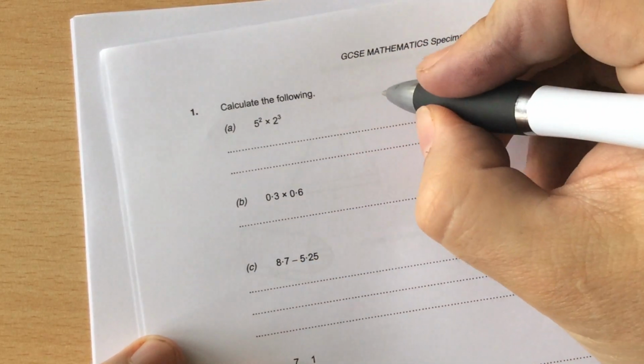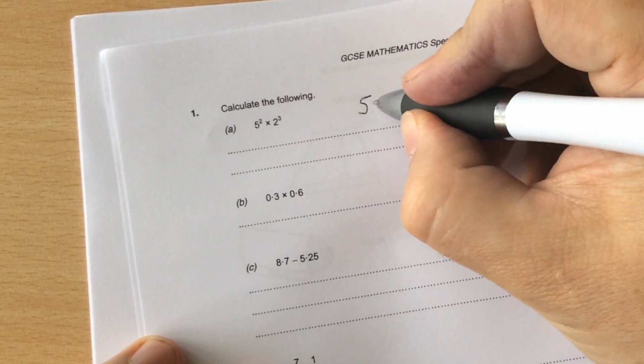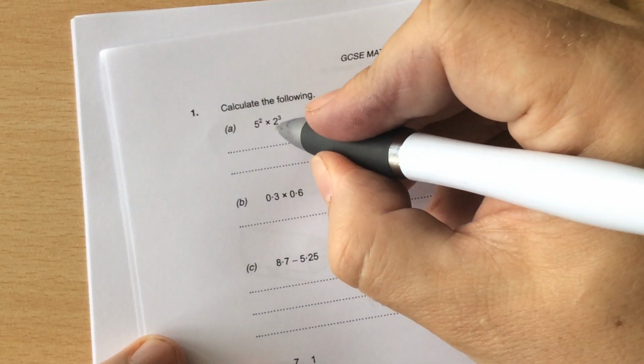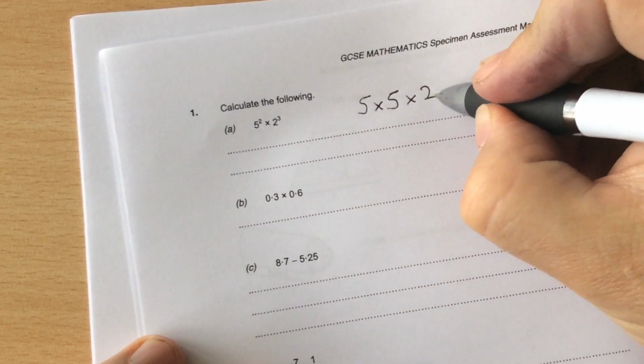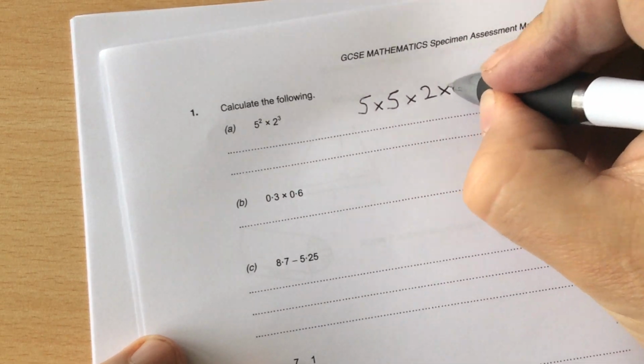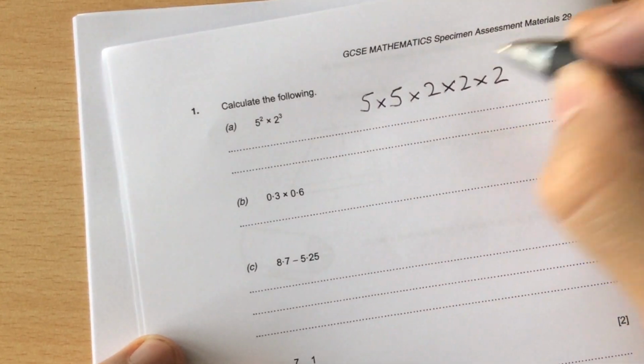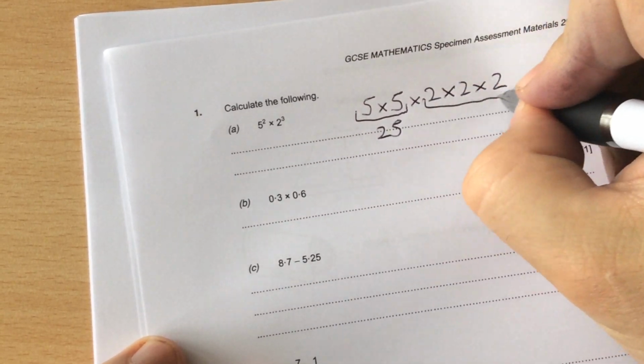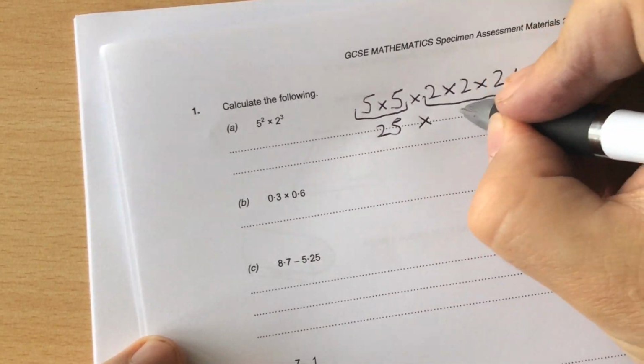The little 2 tells us to multiply by yourself. So 5 squared means 5 times 5. And then you multiply by 2. And then because it's to the power of 3, you have to do 2 times 2 times 2. So 5 times 5 is 25. 2 times 2 times 2 is 8.